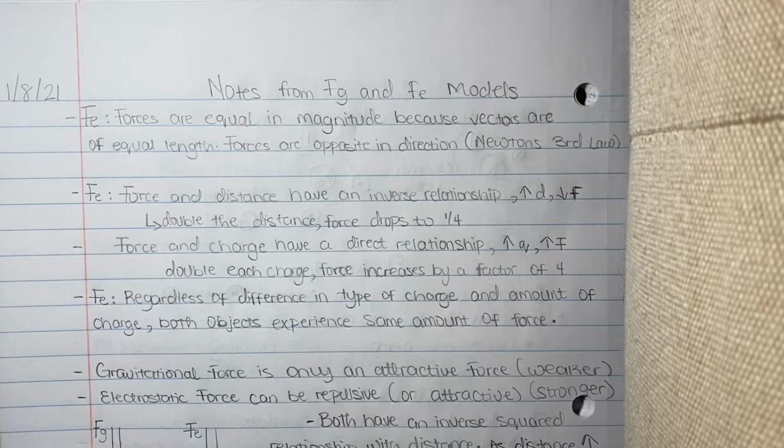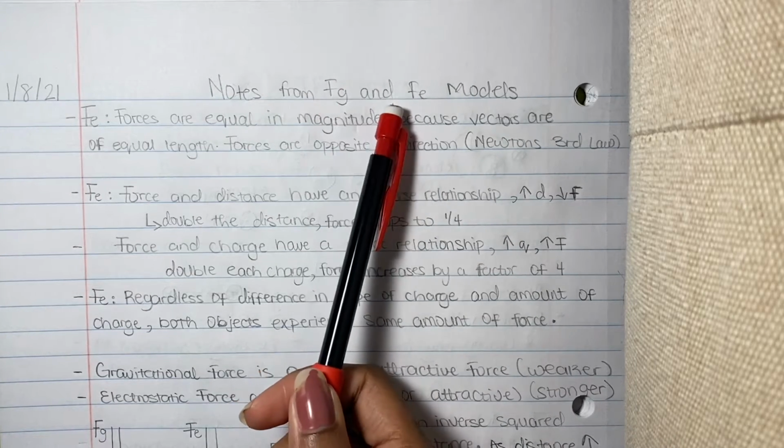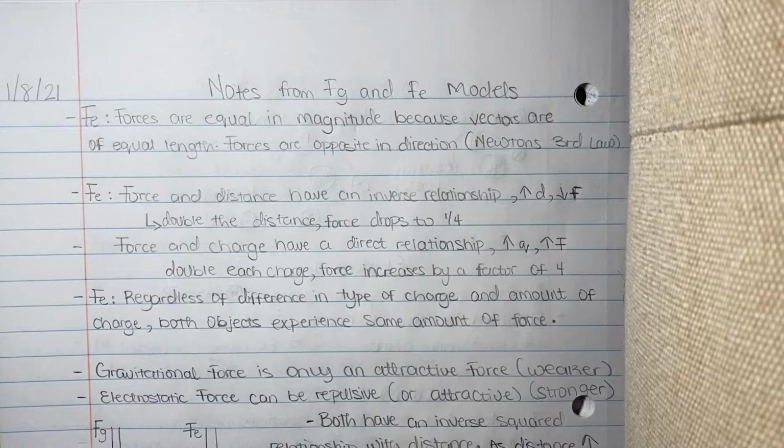And yeah, today we're just going to be going through some notes that I took on gravitational force and electrostatic force, and the models. So let's just get started with that.